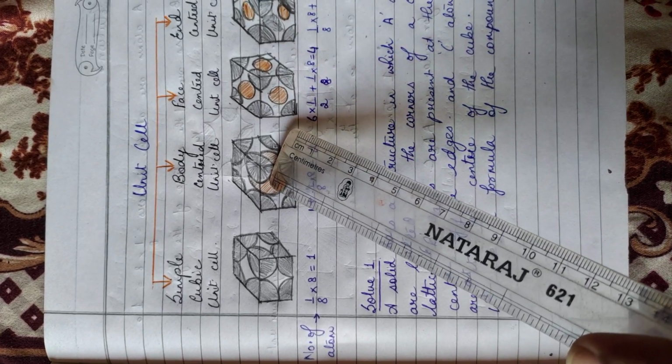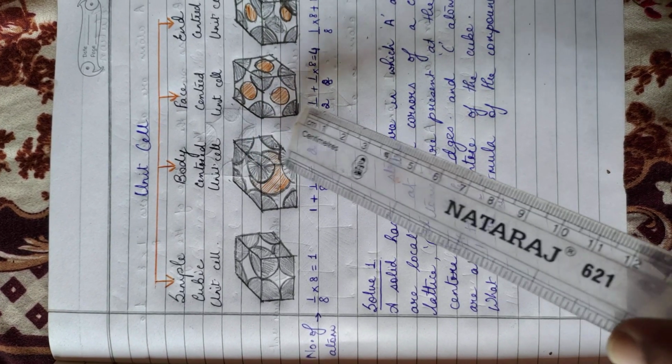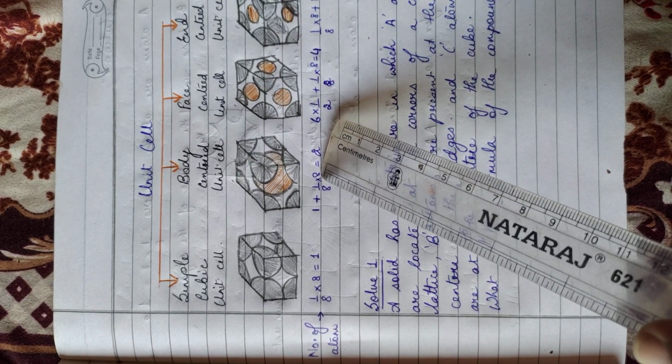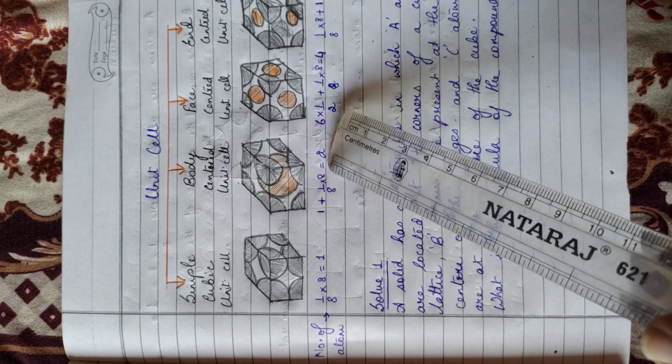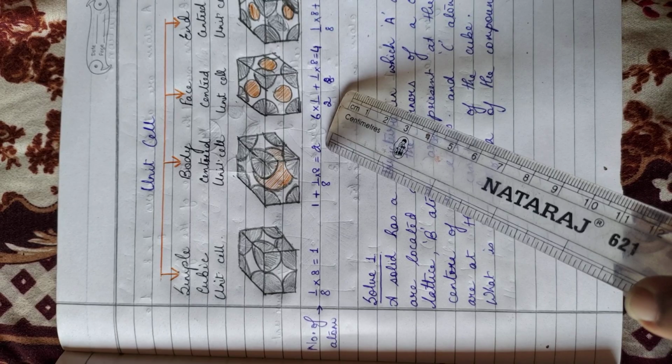First of all, 1 at the center, so therefore 1 plus 1/8 of the atom. And how many corners are there? 8. So therefore 1/8 into 8 is 1. This is 1 plus 1 is equal to 2.